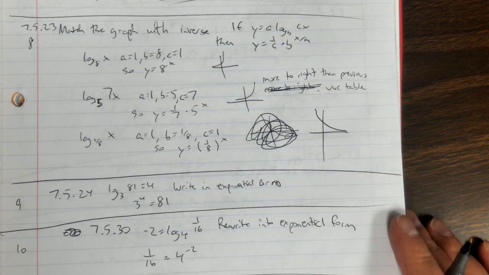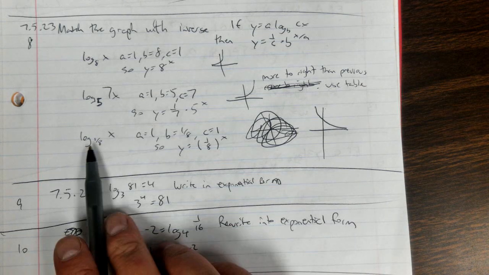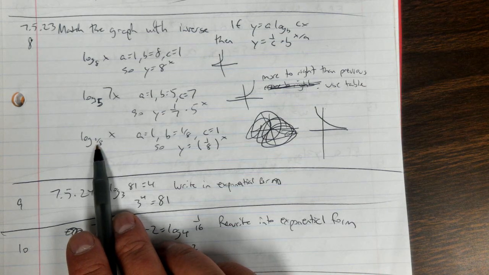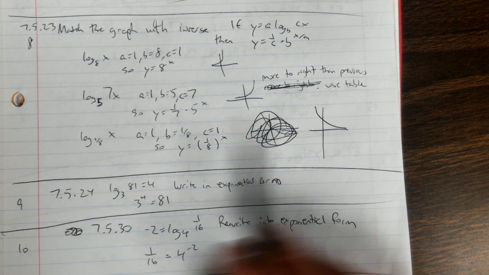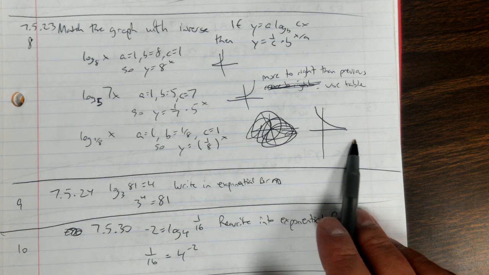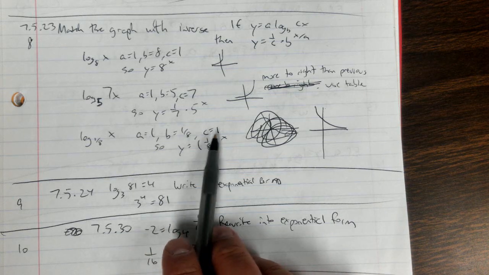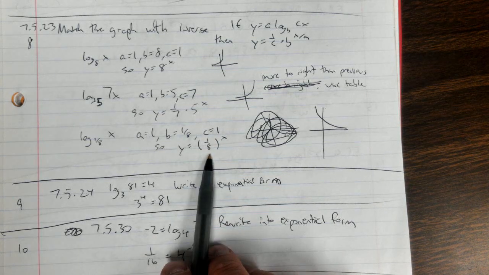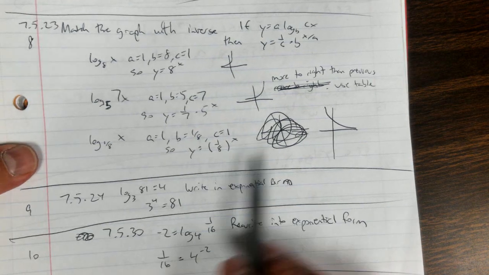Control T. Now on the next one we have log base 1/8 of x. So if the base is between 0 and 1, it's going to go backwards. Here we have a and c are 1, but the base is 1/8. And so it's like that.